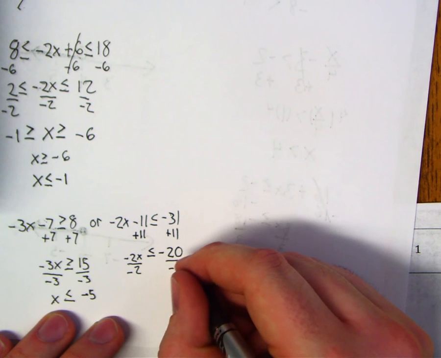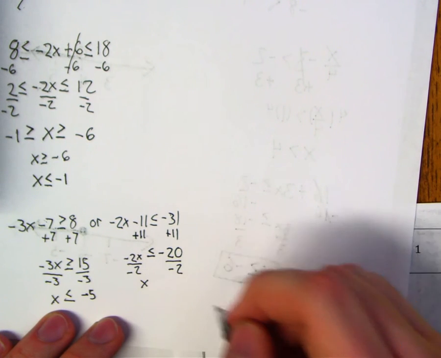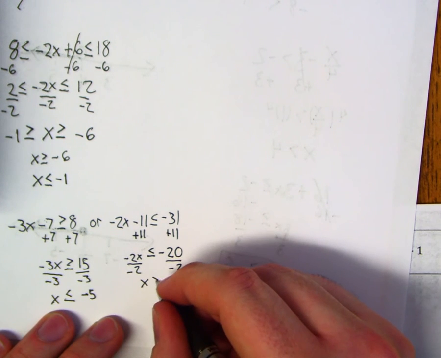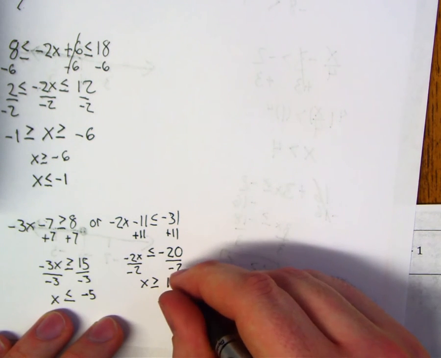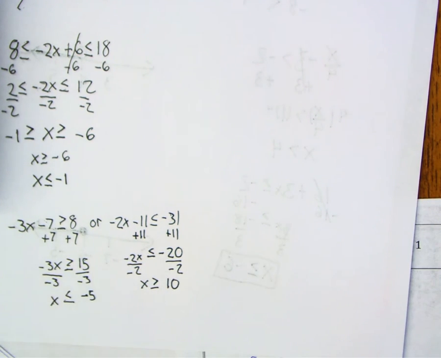Divide by another -2. That'll give me x divided by a negative, so I have to switch my sign around. And I get a positive 10. Okay, so I have a number now that I say, well, it's either got to be smaller than -5, or it's got to be bigger than positive 10.